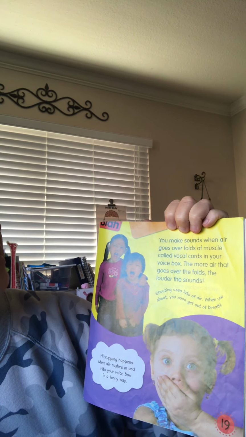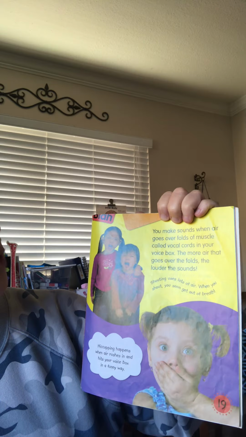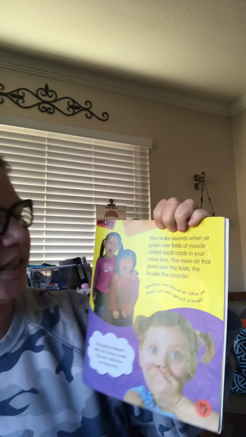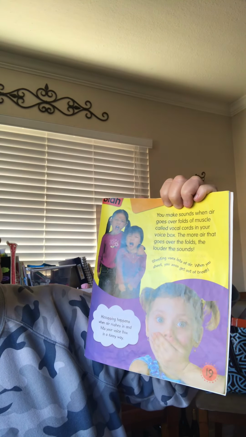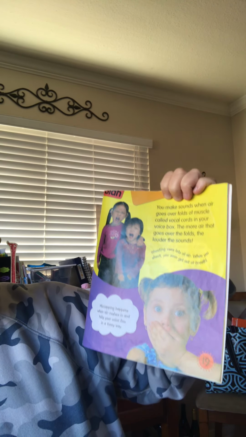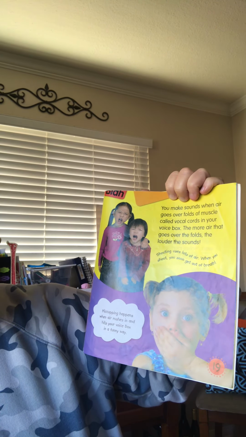You make sounds when air goes over folds of muscle called vocal cords in your voice box. The more air that goes over the folds, the louder the sounds. Shouting uses lots of air. When you shout, you soon get out of breath. Hiccuping happens when air rushes in and hits your voice box in a funny way. I had the hiccups last night. Sometimes you have to hold your breath to make them stop.